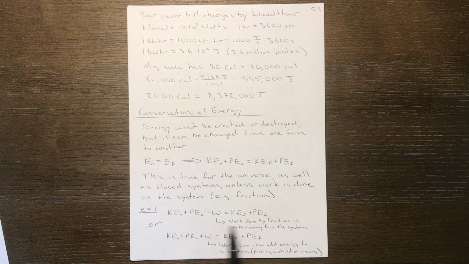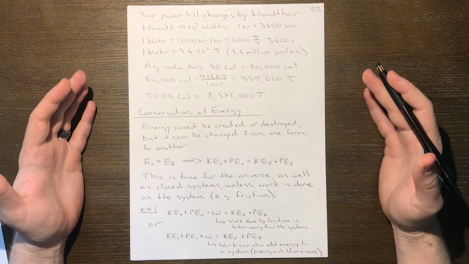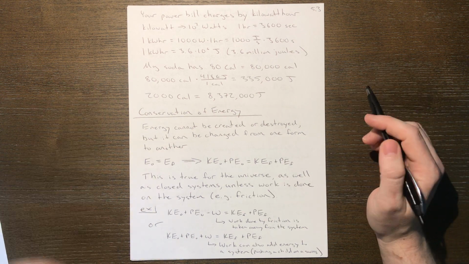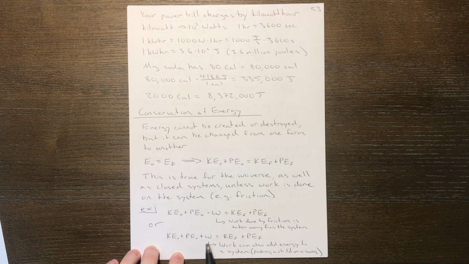Now, this is going to be the most common situation, where friction sort of saps the energy out of a system. But that's not to say you can't add energy to a system either. In fact, you can. We won't maybe see many examples of this, but you could make corrections to conservation of energy by adding work as well, where you would start with some amount of energy, you get a little boost, and so you're going to end with more than what you started with because you added some.